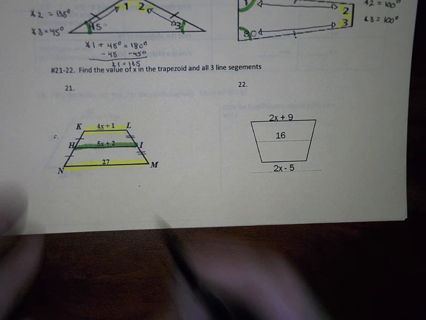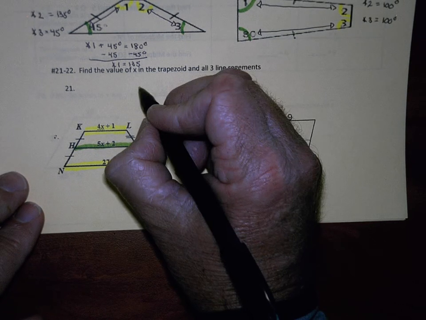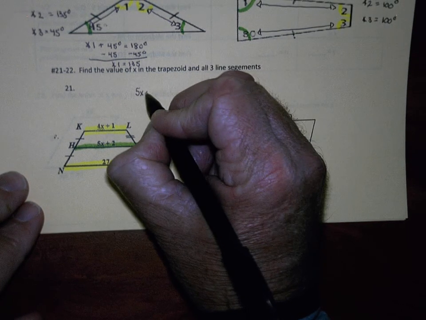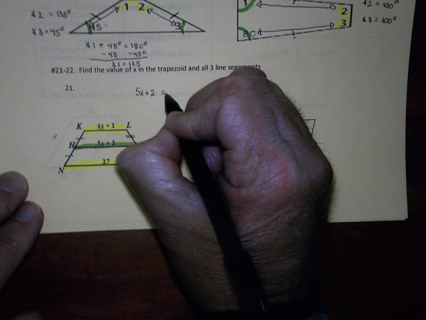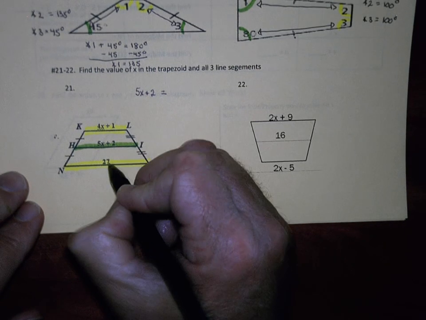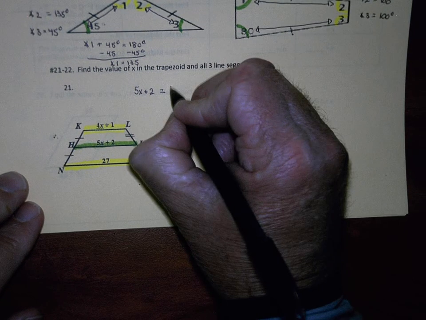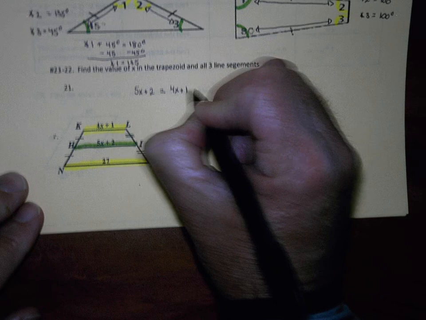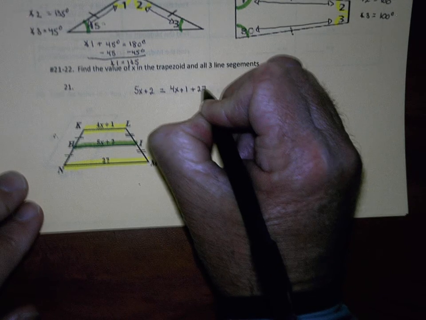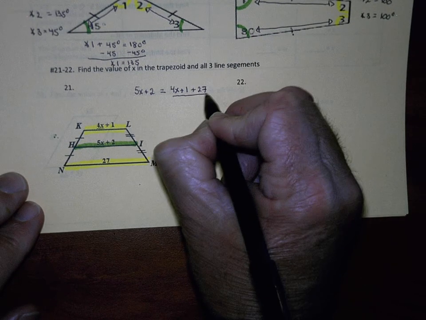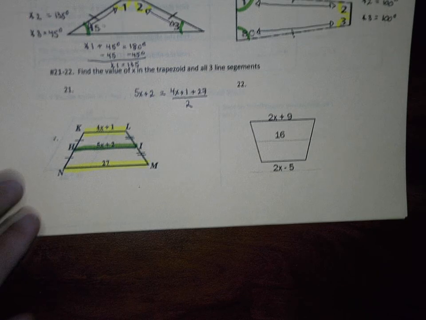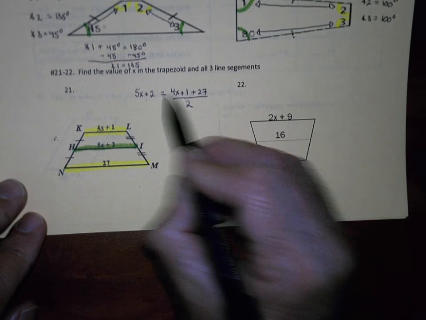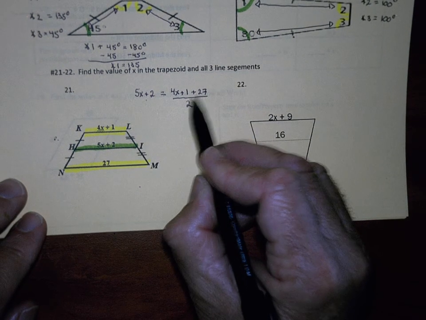So remember, the mid-segment rule says this: whatever the mid-segment is, which in this case is 5x plus 2, is equal to the 2 bases added up, 4x plus 1 added up with 27. We call that the sum of the 2 bases divided by 2. So the mid-segment is equal to the sum of the 2 bases divided by 2.